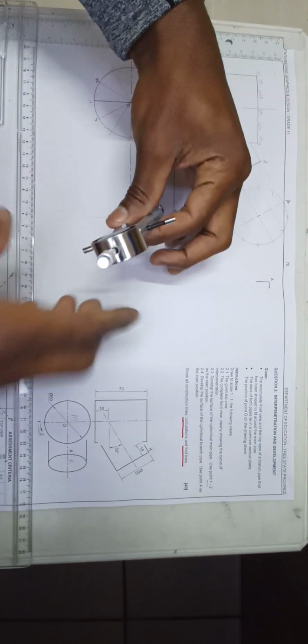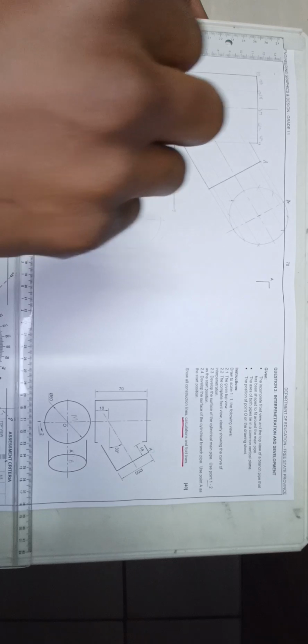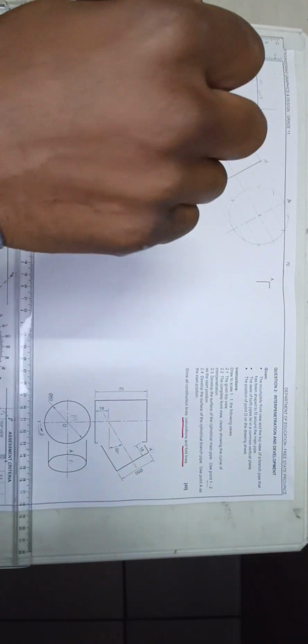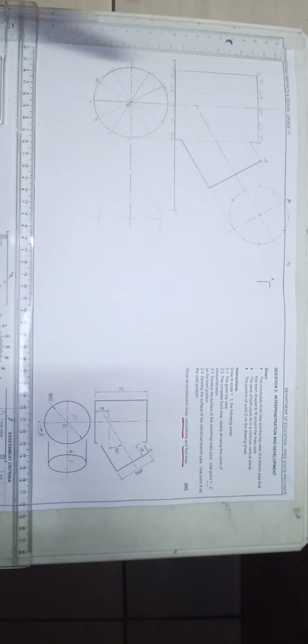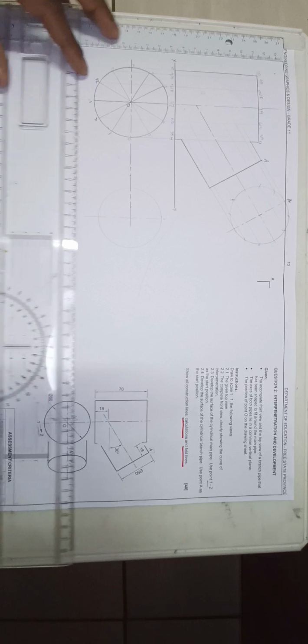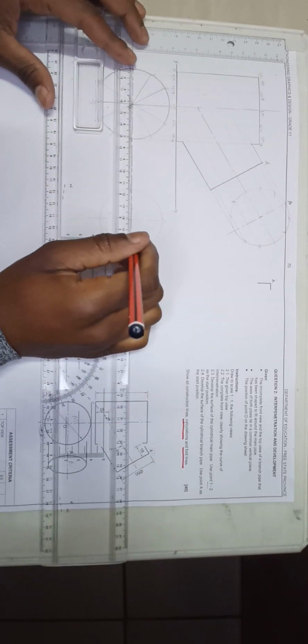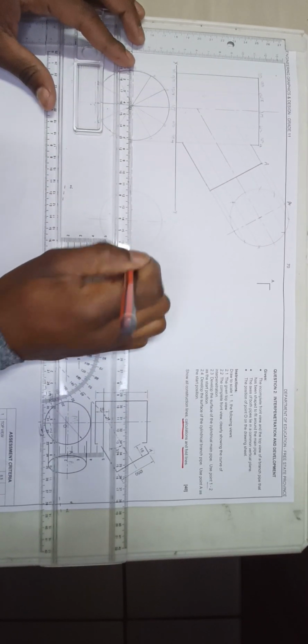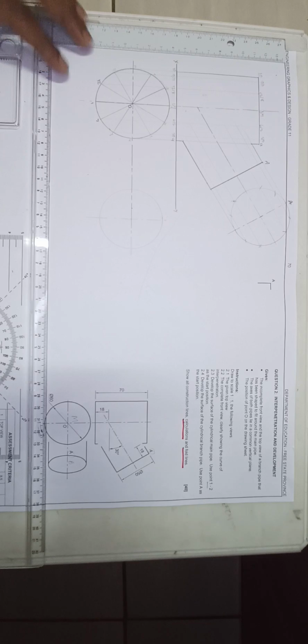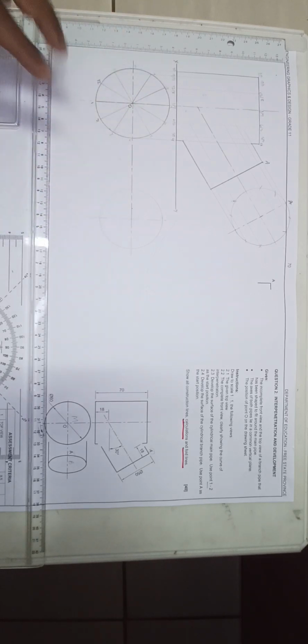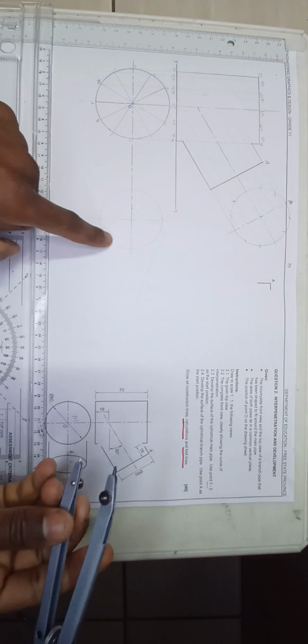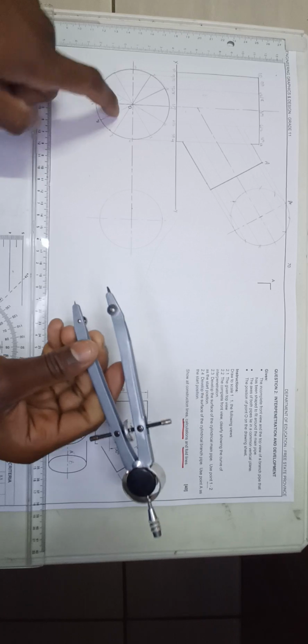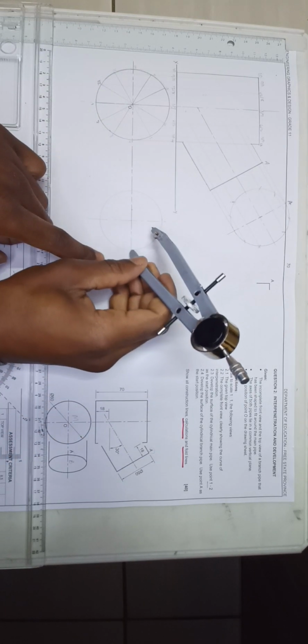You construct your full circle there. Okay, this is your full circle, and then you also need to divide this circle into 12 equal parts. These circles are not the same size, ladies and gentlemen. This one is at radius 25 and this one is at radius 8.